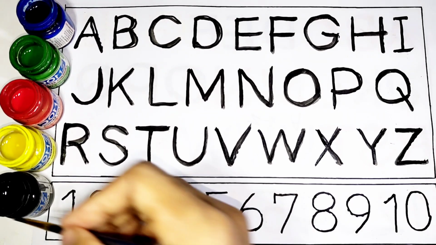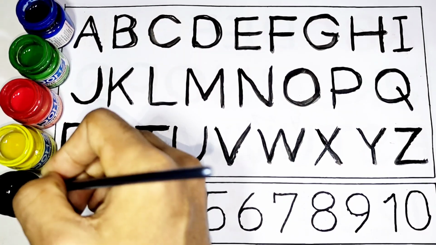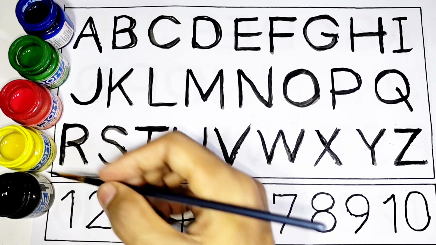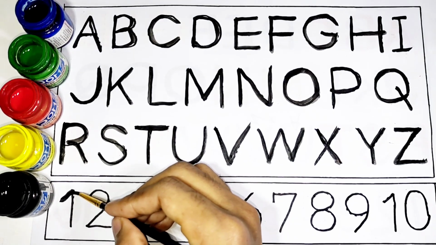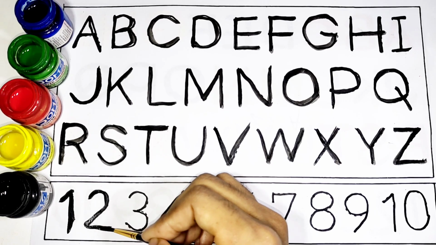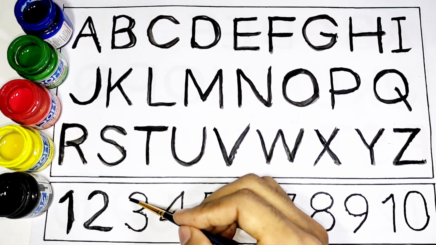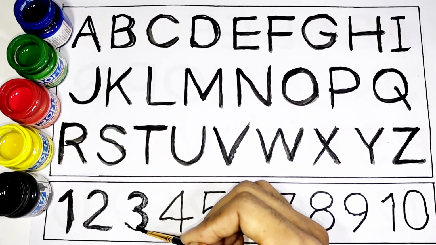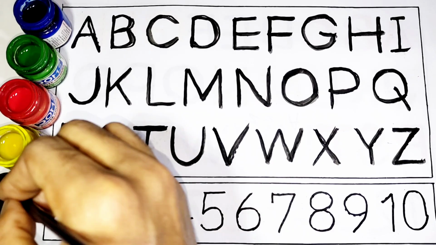Kids, the next one is numbers. First we're coloring the number of 1. Kids, now we're using black color. The next one is 2. And the next one is 3.